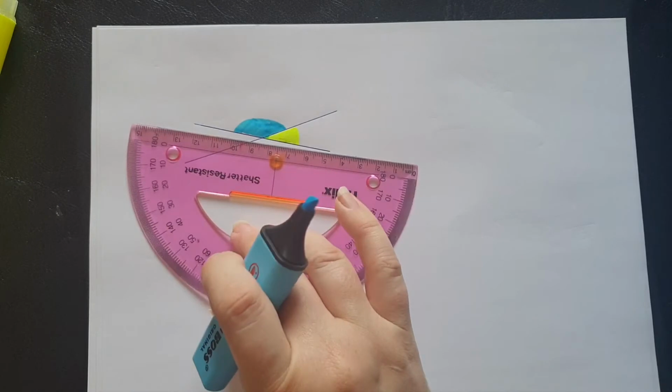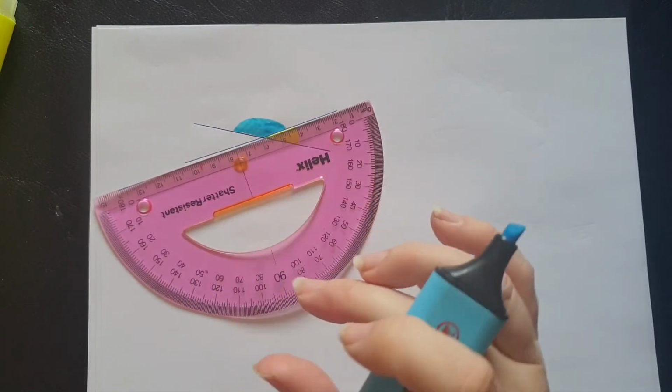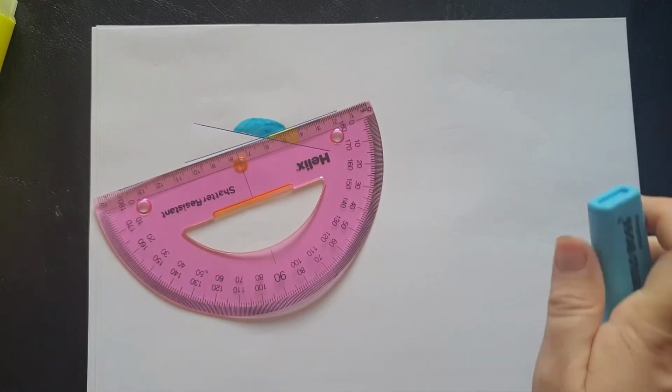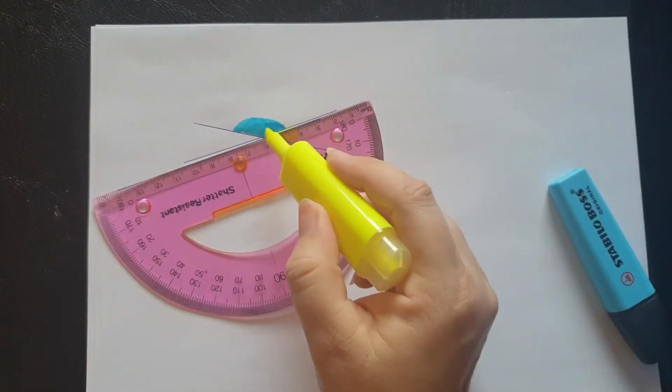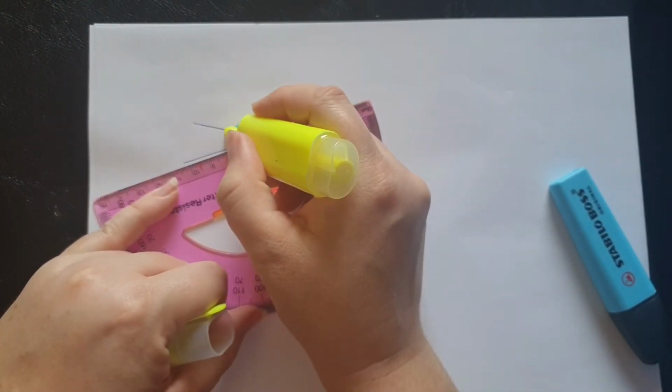Therefore, because this line here is also 180 degrees, taking away the blue angle from 180 will give us this angle.